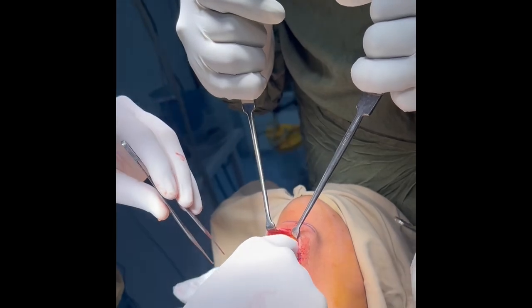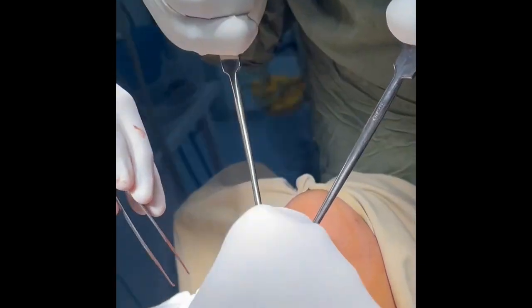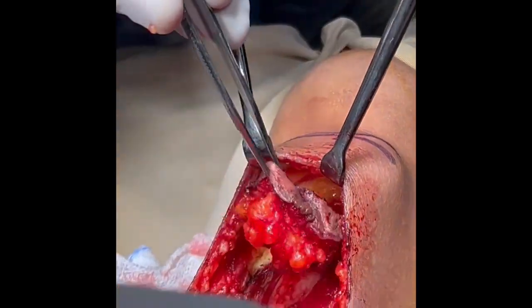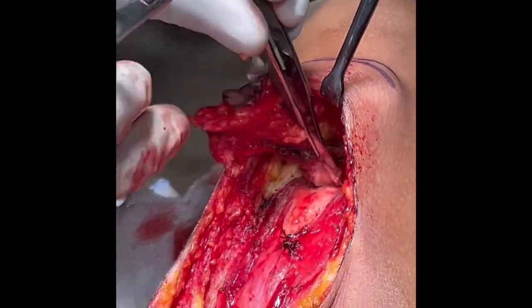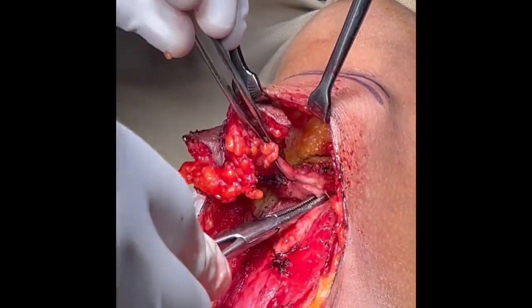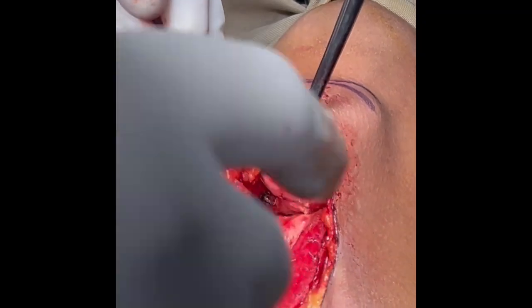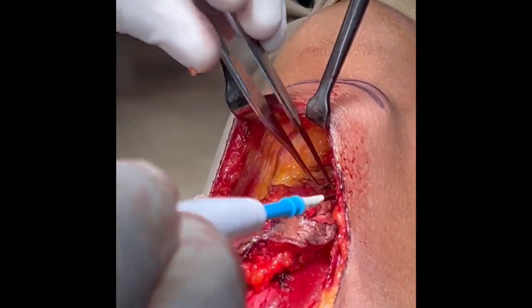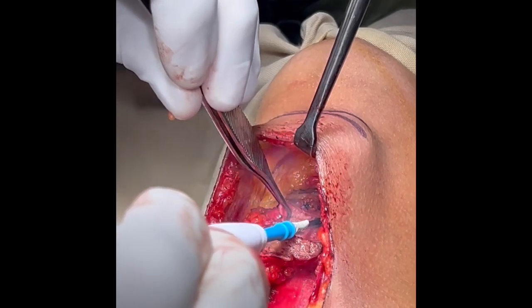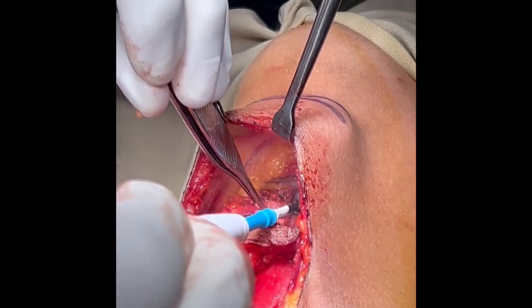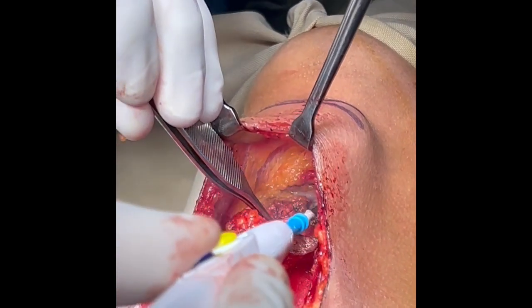Then the fourth is the extended or modified Sistrunk procedure. That includes dissection starting from the thyroid isthmus till the foramen cecum with a cuff of tissue around it and the central body of the hyoid. That is called the extended or modified Sistrunk procedure.